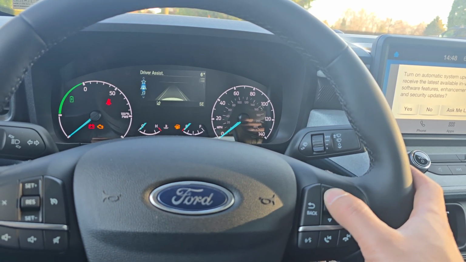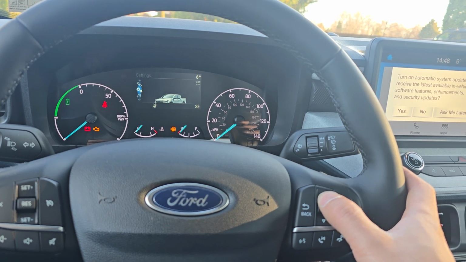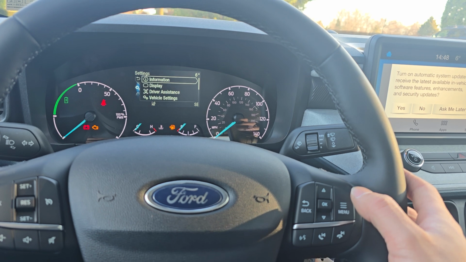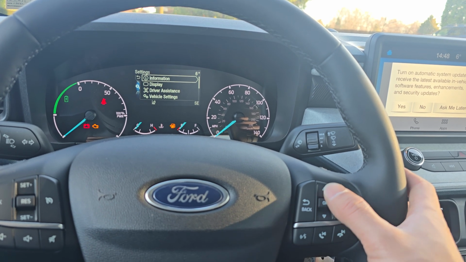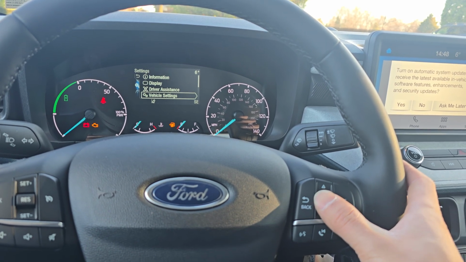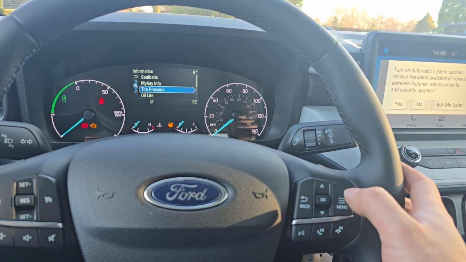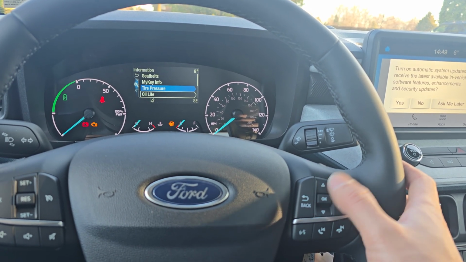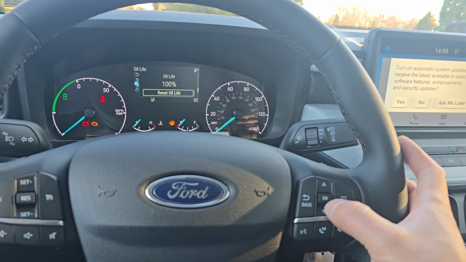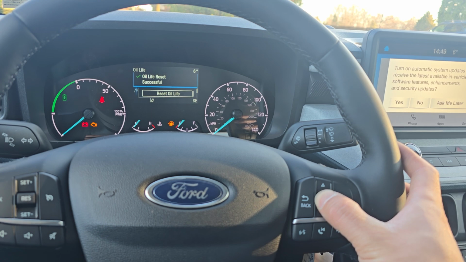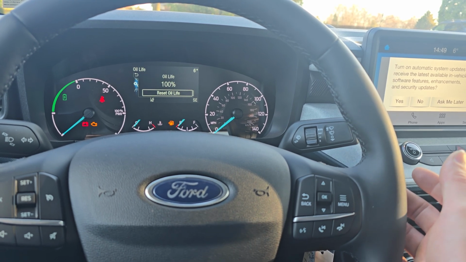So you're going to either scroll up or scroll down to settings. You're going to be hitting this menu button on the right. We used to be in vehicle settings, but we're going to go into information and tire pressures or oil life. You're going to scroll to oil life, of course, and then you will hold the OK button. You see the little bars going up, oil life reset.